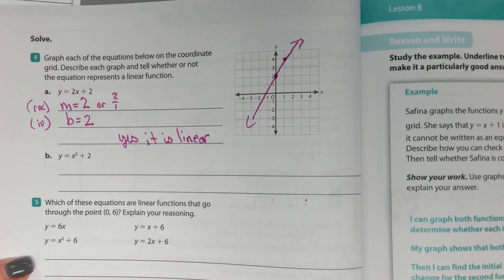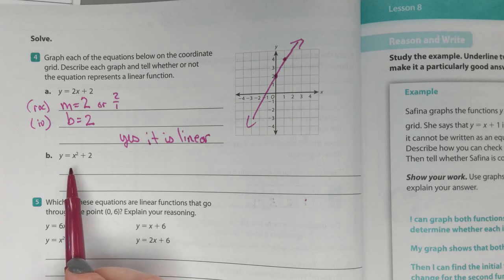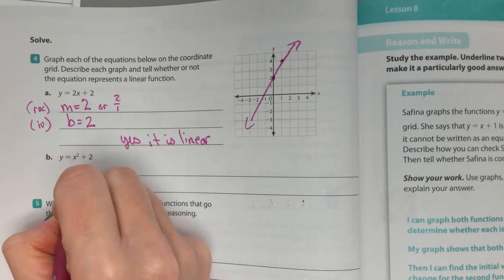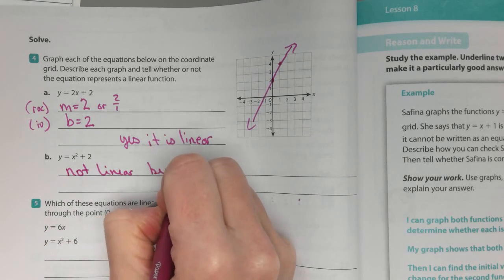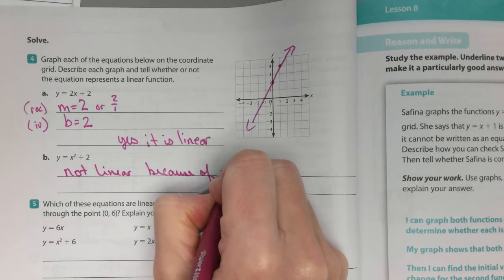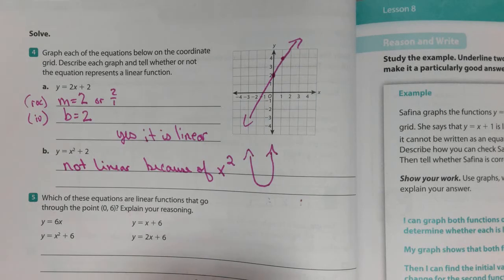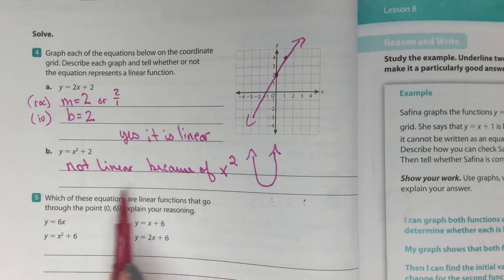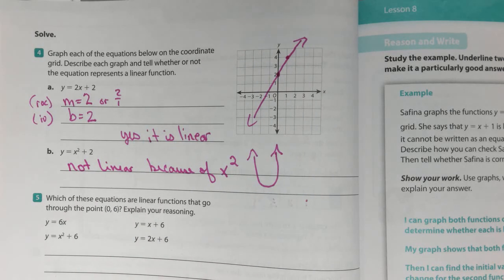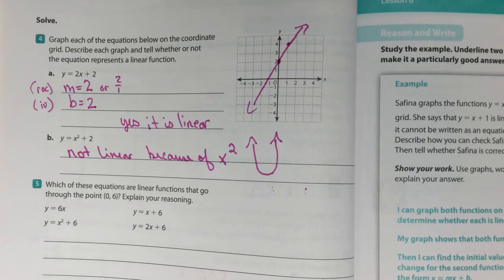Okay. All right, and then look at y equals x squared plus 2. Now, we haven't graphed enough of this one for you to see, but no, it would not be linear. Because of x squared, it would actually be a U-shaped graph when we graph it out. Okay, we could make a table and plot those points, and we'll get more into that in class, but just know because of the x squared, it is U-shaped. It's not fitting into that y equals mx or y equals mx plus b pattern.